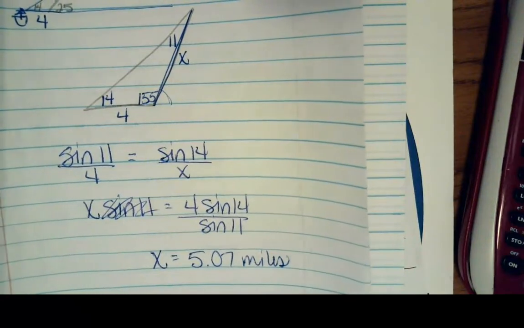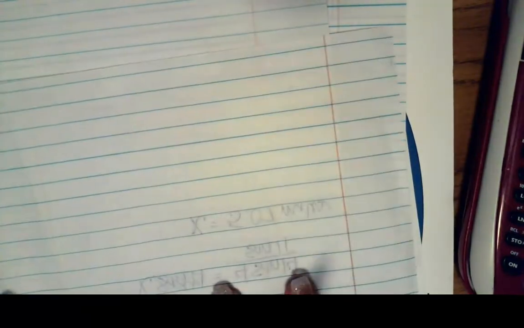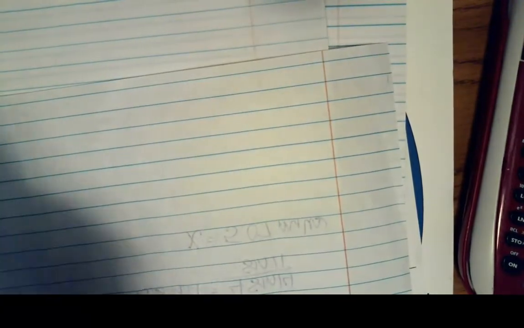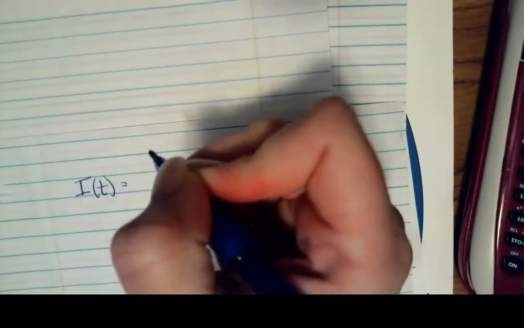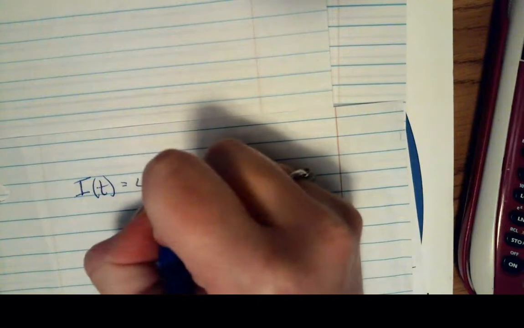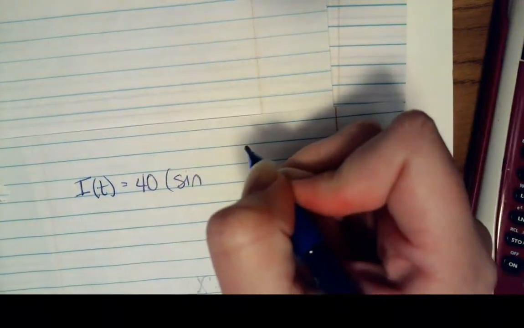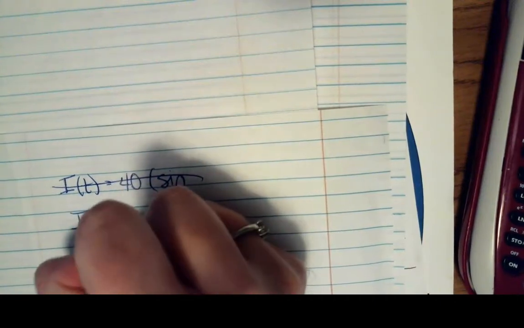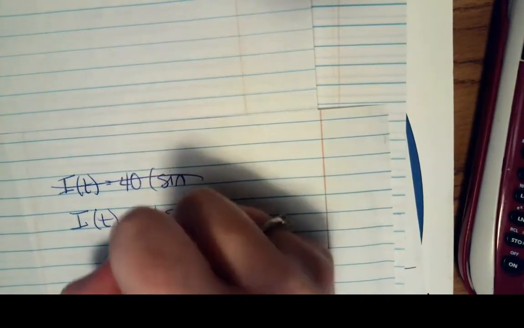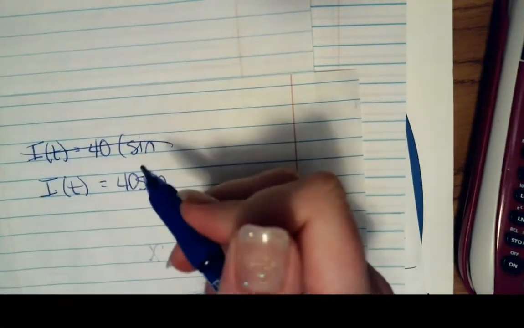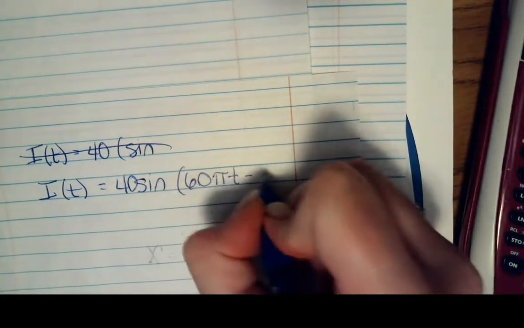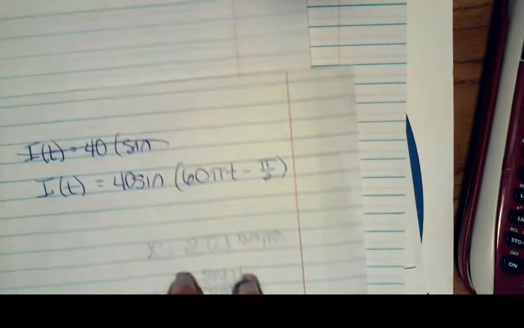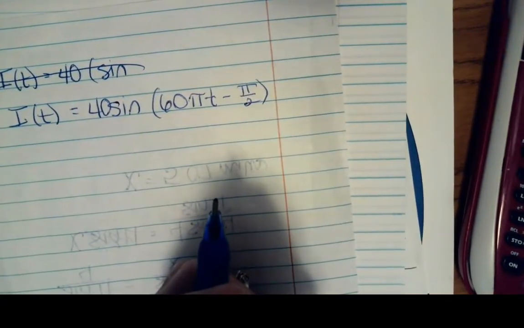So let's do 46. The current in amperes produced by an electric generator is given by 40 times the sine of 60 pi t minus pi over 2, where t is the time measured in seconds.